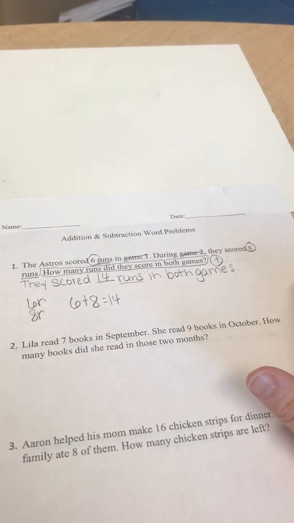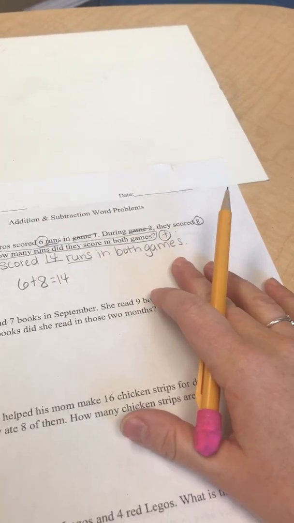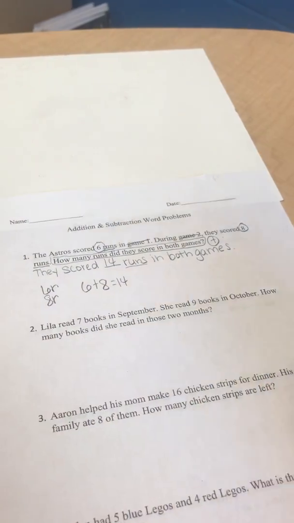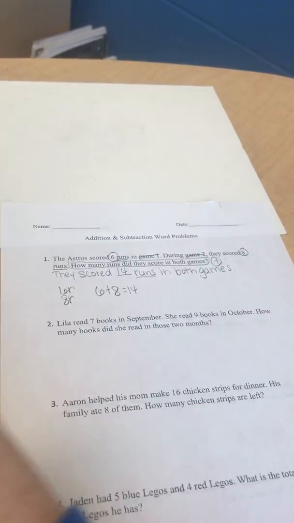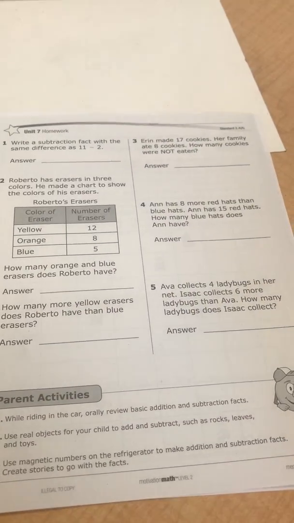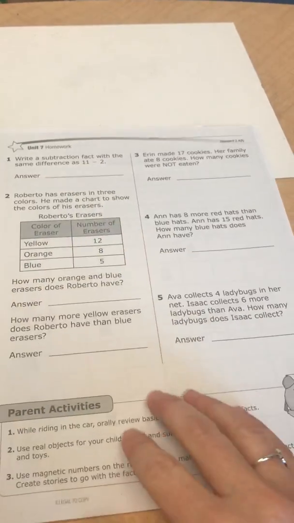Those are the steps that I would like the students to do as they are completing their homework. Their homework does not look like this. It actually looks like this, but same process. They're going to be doing the exact same things. If you do have any questions on this specifically, please definitely let me know.